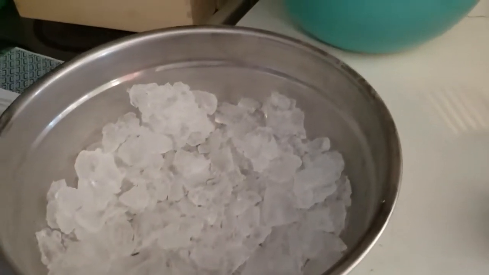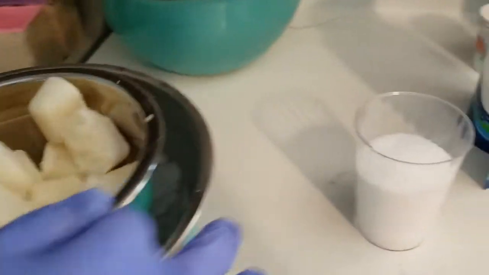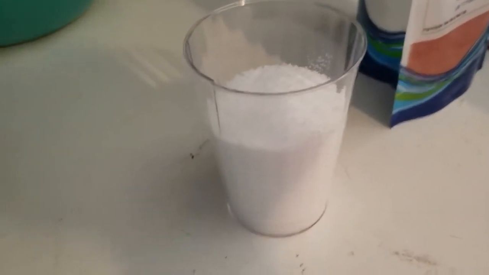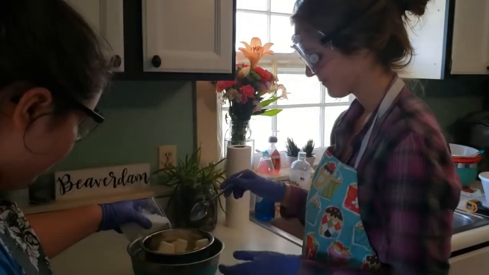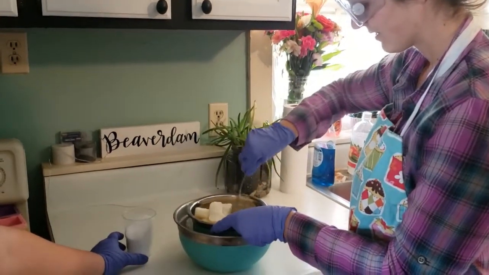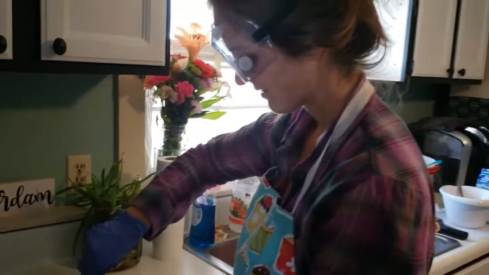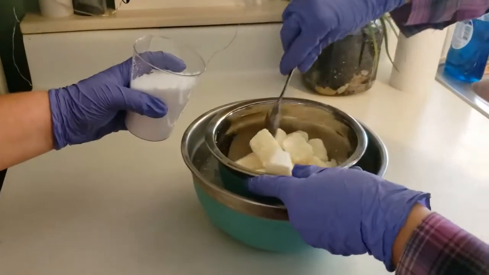We got this bowl of ice that we'll put the bowl of goat milk over so that when we are dissolving this lye, the sodium hydroxide, it stays pretty much room temp. Sprinkle the sodium hydroxide, mix it a bit. And then sprinkle more. Mix it a bit more.